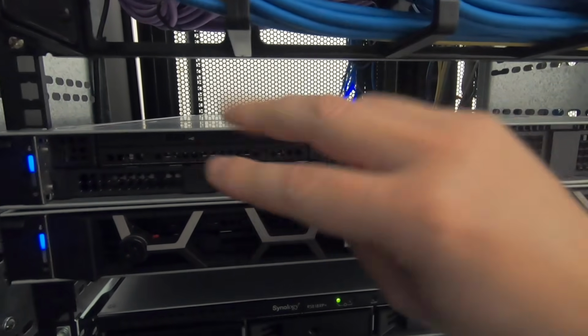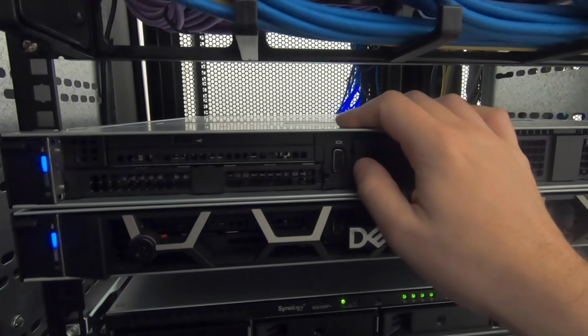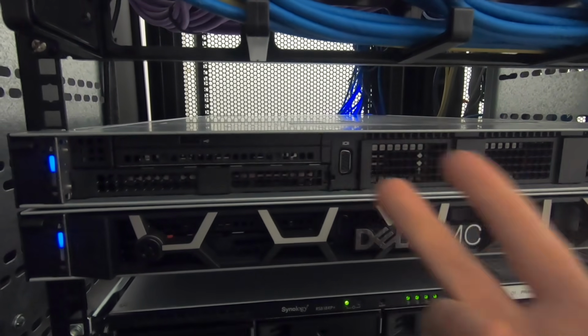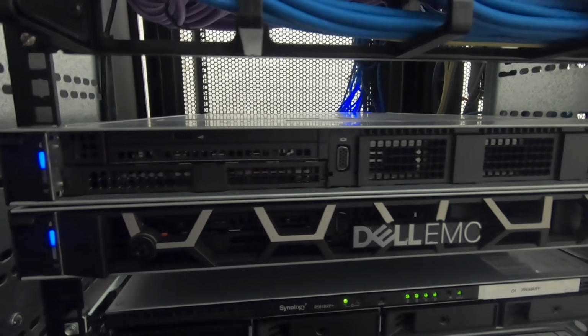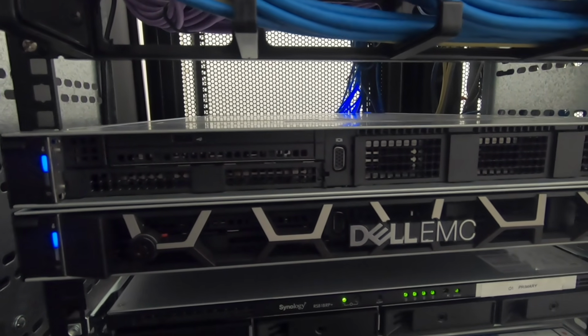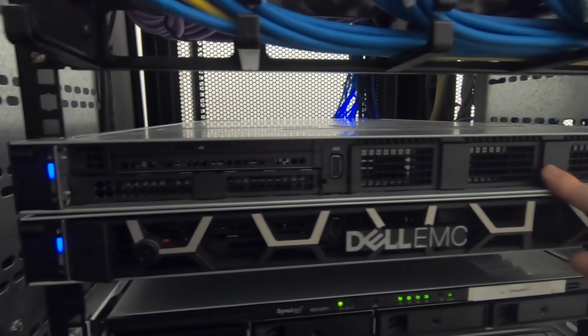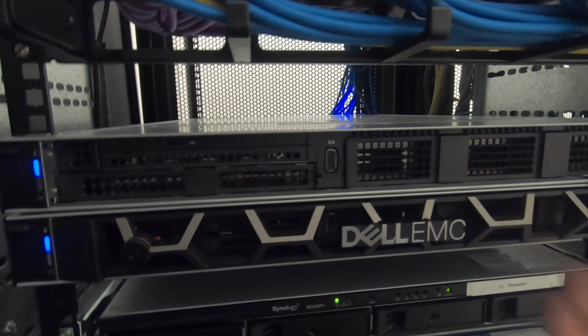Inside of the server, there are two SD cards, which are run in what's called a RAID, essentially for redundancy, and that is what's running the operating system, which is VMware ESXi, and that's it. So this really does not need anything else other than what we've got configured.